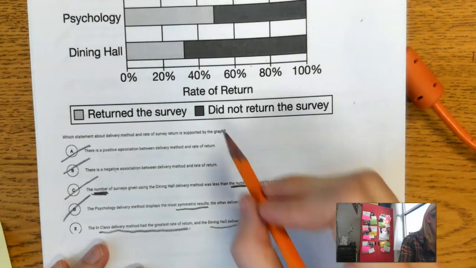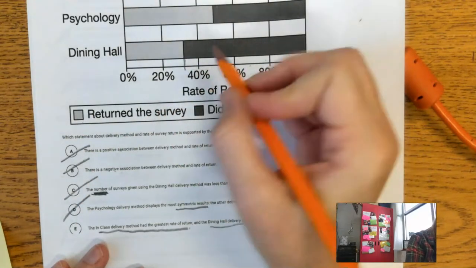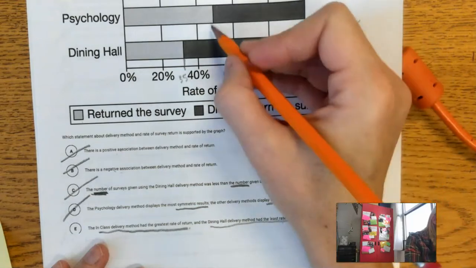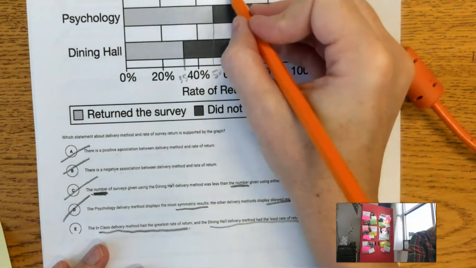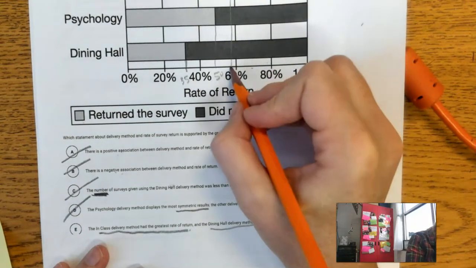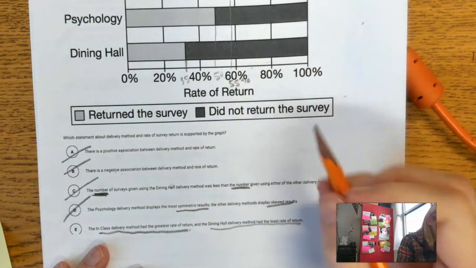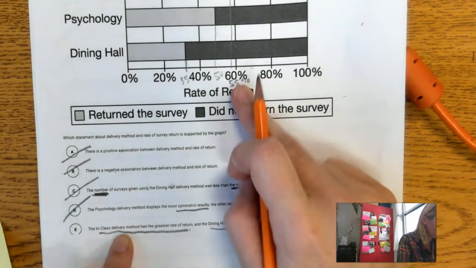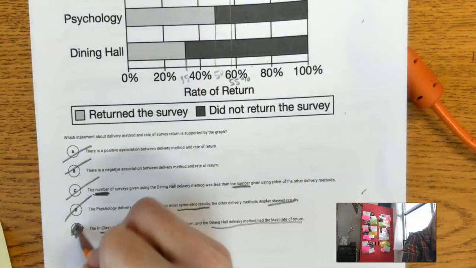All right, so rate of return would be the light gray. So it looks like my dining hall rate of return is maybe about 35, and my psychology is about 50, and my in-class is about 55. So according to the chart, the in-class method did have the greatest rate of return. It's about 55, and the dining hall did have the least. So E is my correct answer.